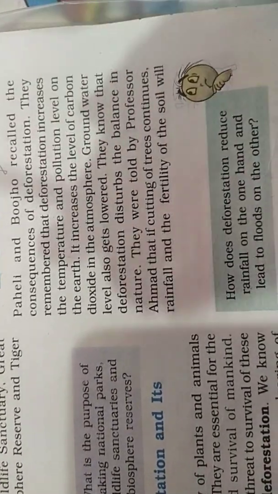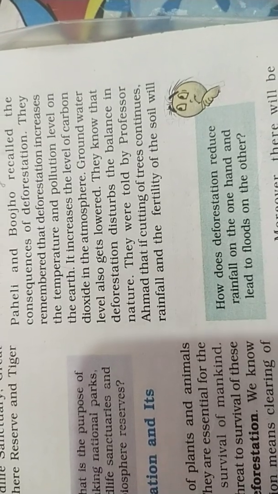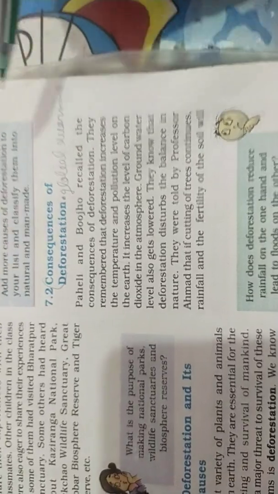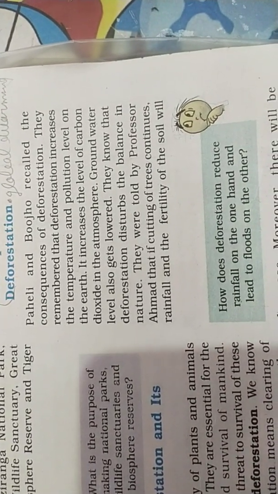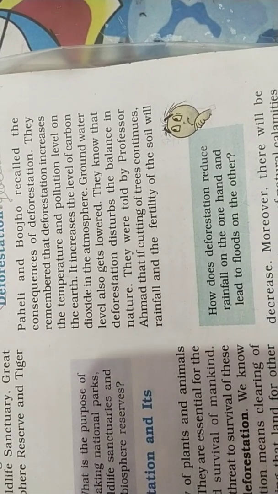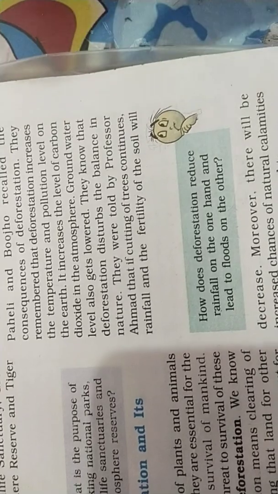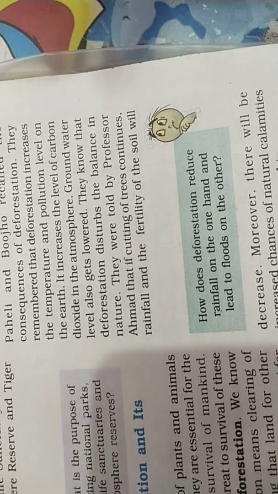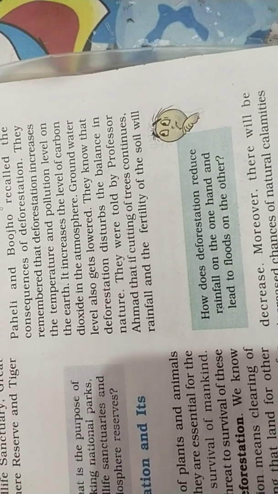Another is, as a result, the after effect of deforestation is not only global warming but also two natural calamities, or we can say two natural disasters, which are the flood and the drought. Flood means excessive water, whereas drought is the least available water.